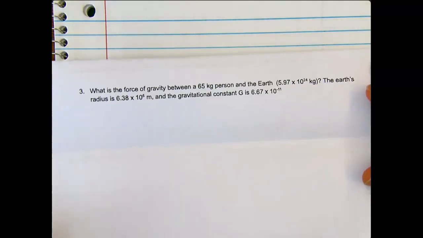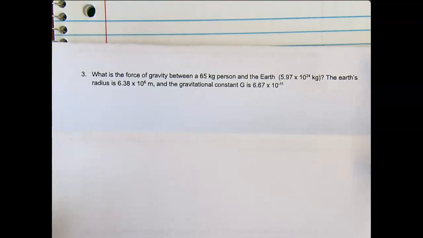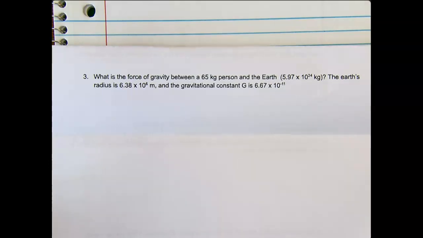Hi everyone. So the goal of this is to look at the more complicated gravity equation that you might have seen at the end of your guided notes. It is a very useful equation. It applies to anything in our universe.